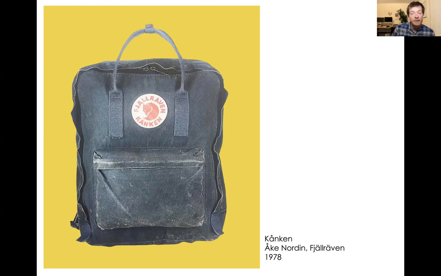We're not here to make skyscrapers. We're here to make mugs, boots, a floor mop, right? Whatever other simple household objects. That's exactly what Ake Norden was trying to do here, right? This is exactly the approach that he was taking with this design.